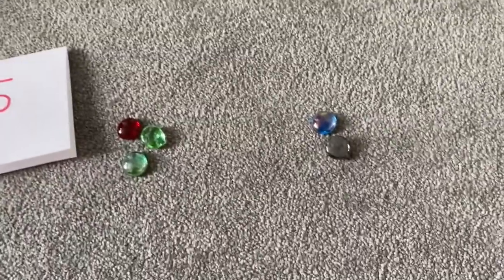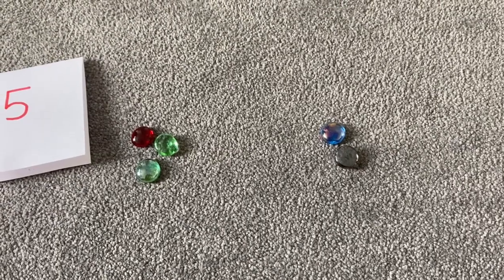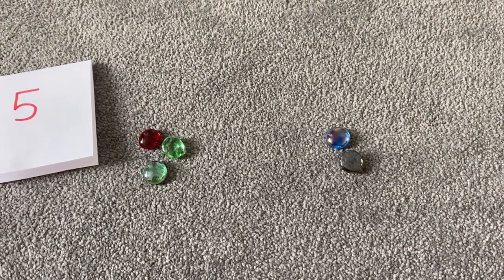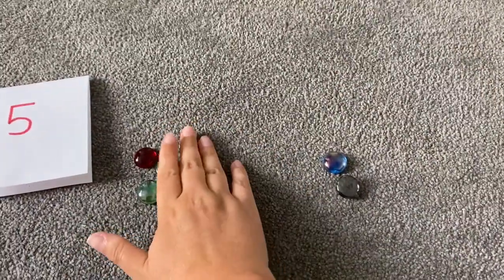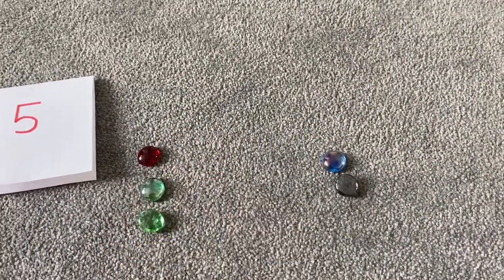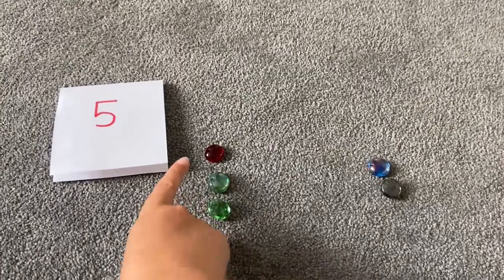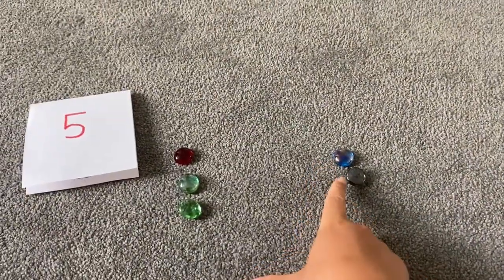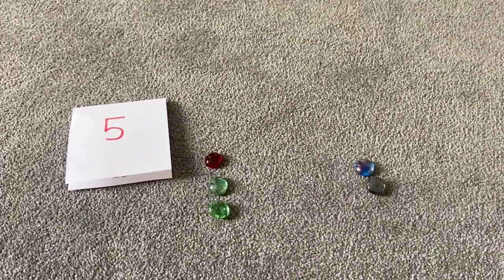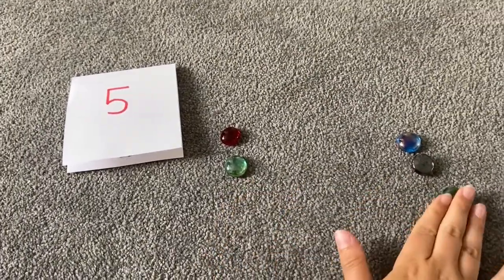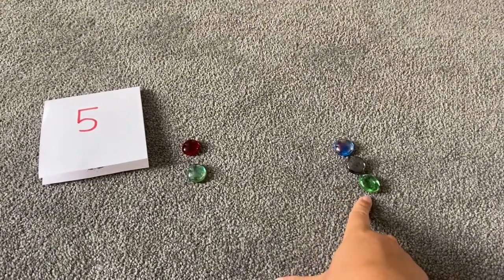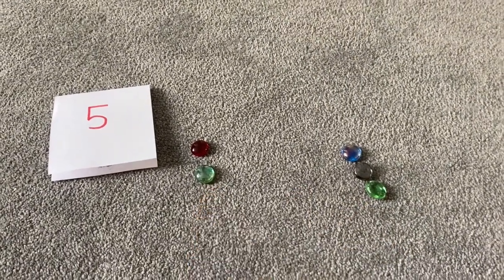Have a look at these 2 groups. Can you see a problem with these 2 groups? And if you can, what do you think that problem is? I can see a problem. This group has 1, 2, 3, and this group only has 2. Okay, I'll move this one over then. But now this group has 3 and this group only has 2.